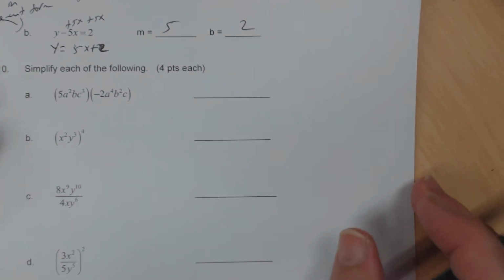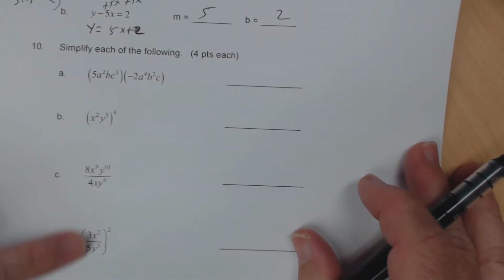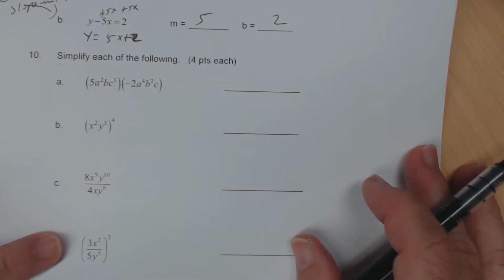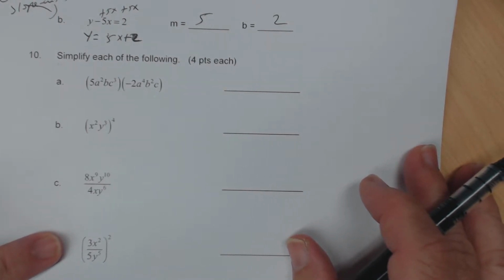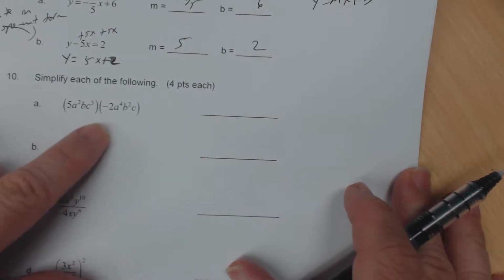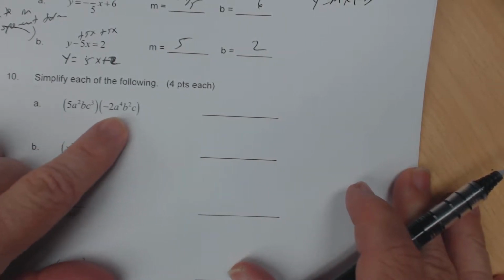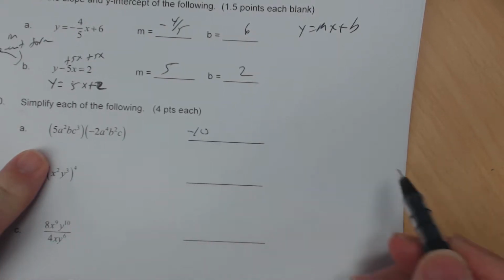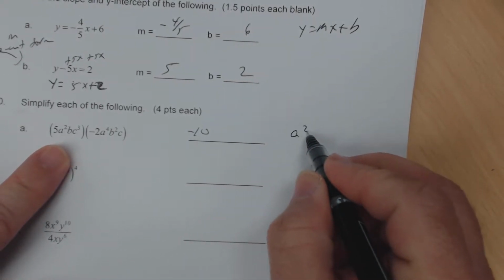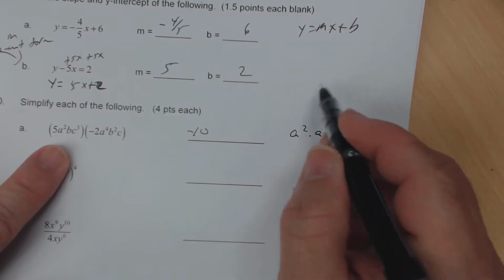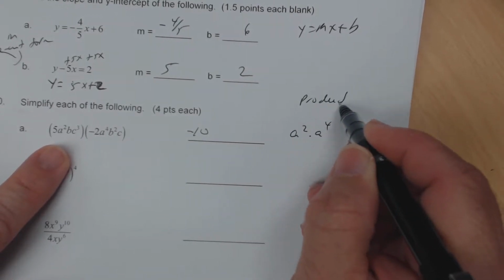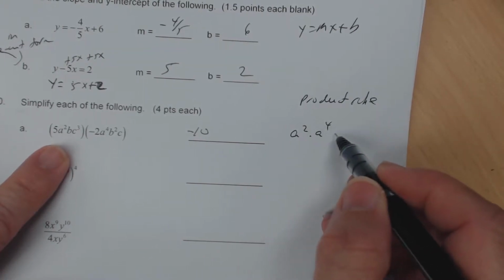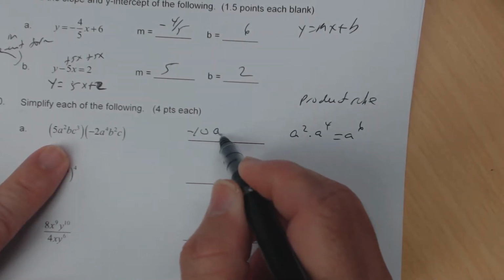Okay, so in number 10 you had these expressions, and you would need to use the properties of exponents to work these. Well, in part A, basically you're just going to be using the product rule. So first of all, 5 times a negative 2 is a negative 10. And then a squared times a to the 4th, from the product rule. So when you multiply like bases, you add exponents, that's a to the 6th.